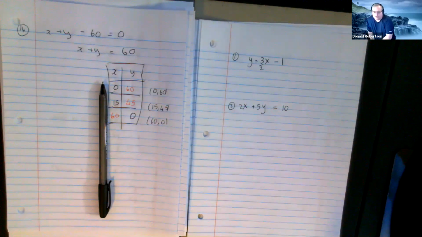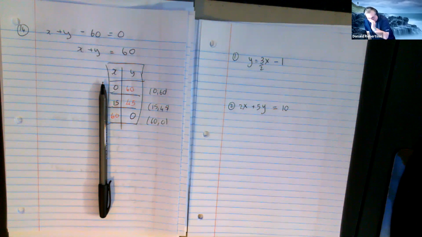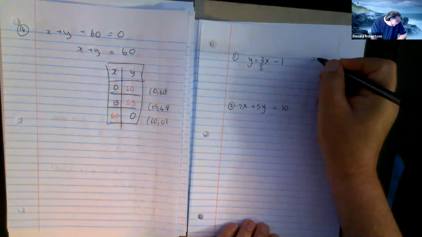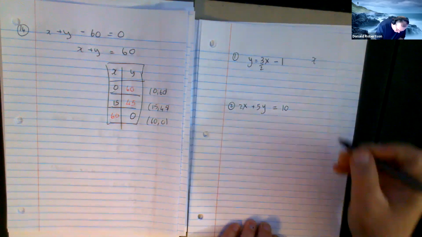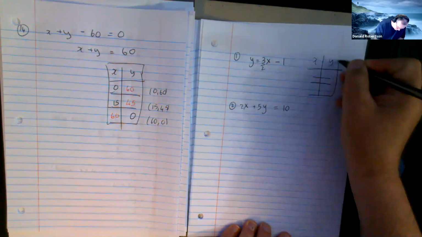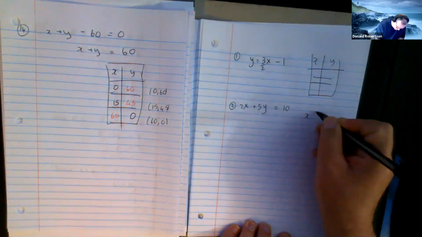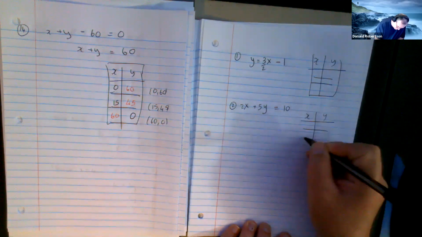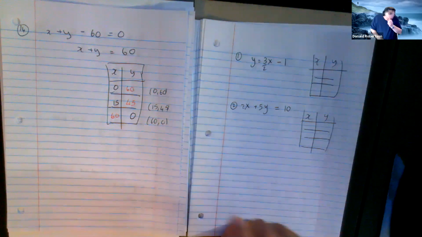Okay. There we go. Here's 2 questions. I want you to just do the table. Find 3 points that work for 3 over 2x minus 1 and find 3 points that work for 2x plus 5y. I'll give you 3 minutes. And that's where I'll be putting my answers.